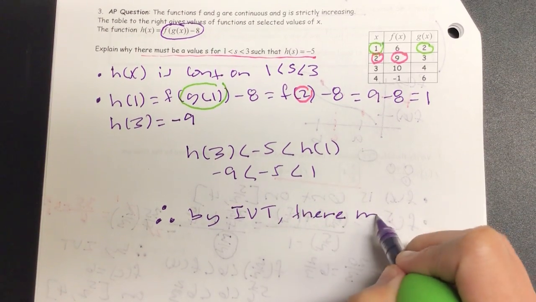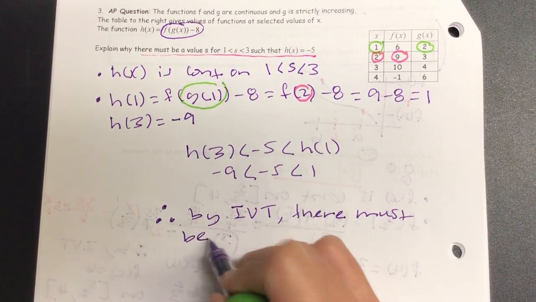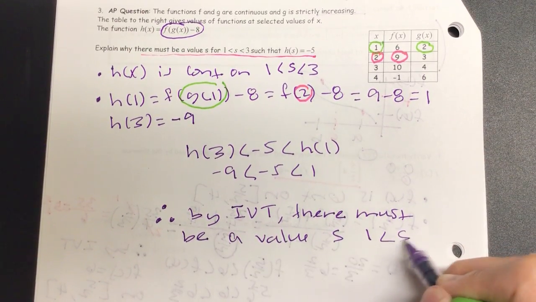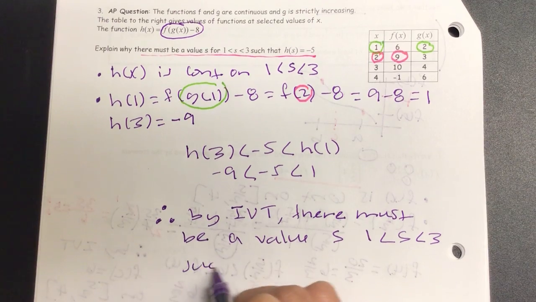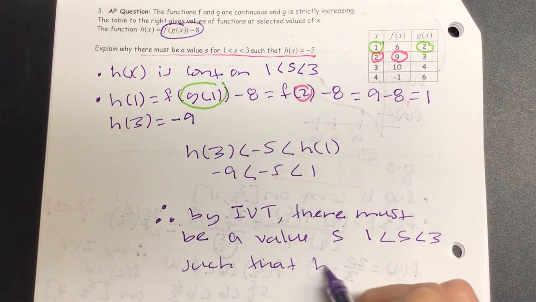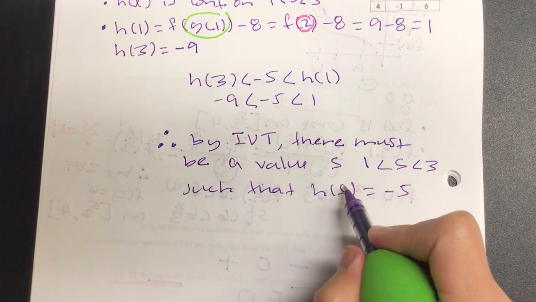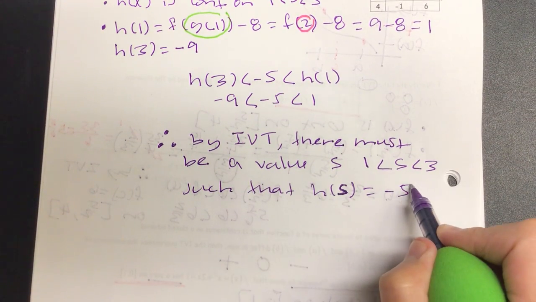There must be a value s between 1 and 3 such that h of s is equal to negative 5. That's an s right here. That's a negative 5.